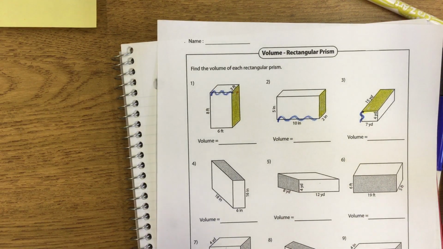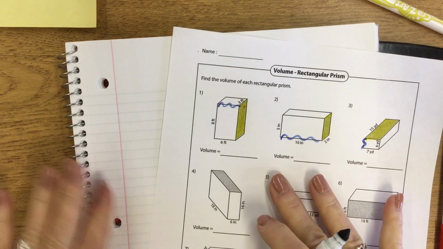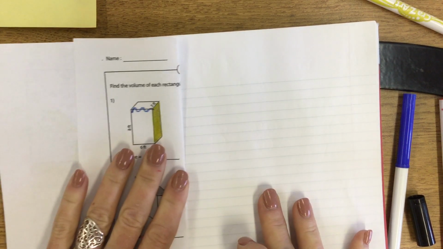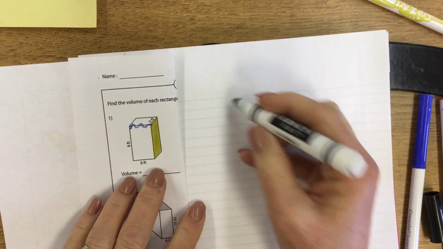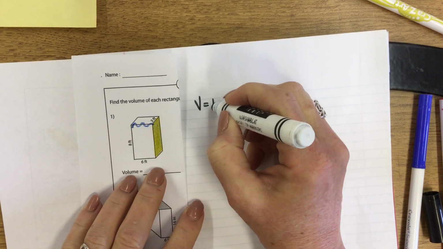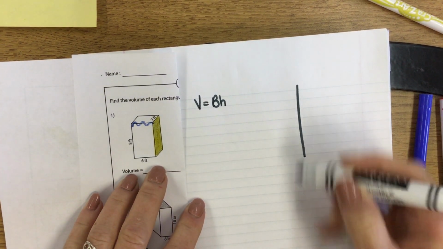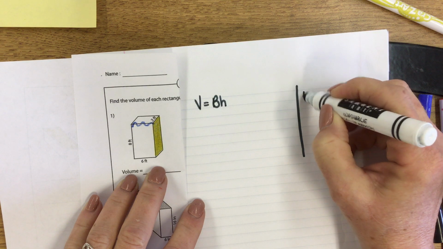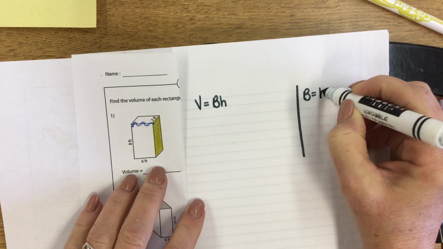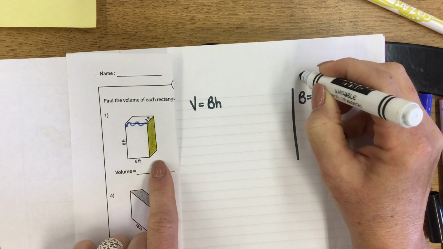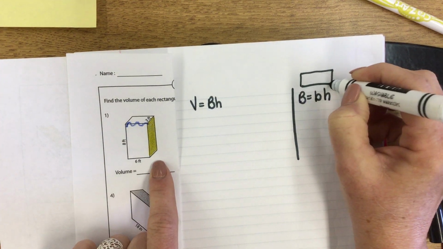All right, so what we're going to do is, on a separate sheet of paper, I'm going to do number 1. So the volume is going to be equal to base times the height, but I'm going to go off to the side and I'm going to find the area of the base, the big B. And my formula is little b times my height. And what I am going to do is I'm going to draw that rectangle.